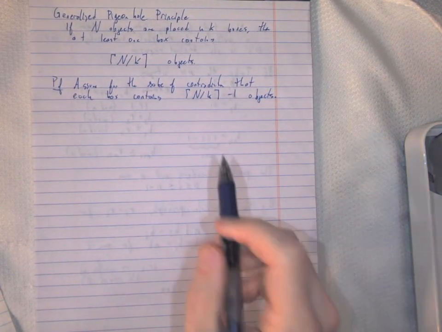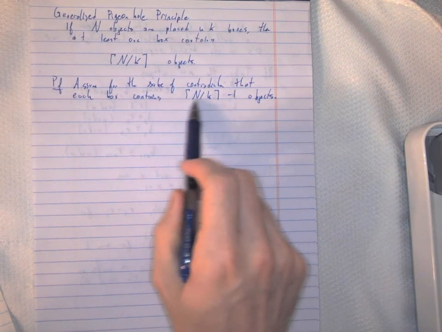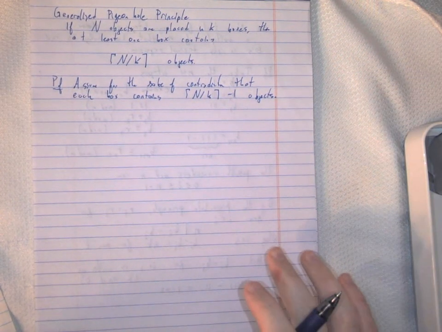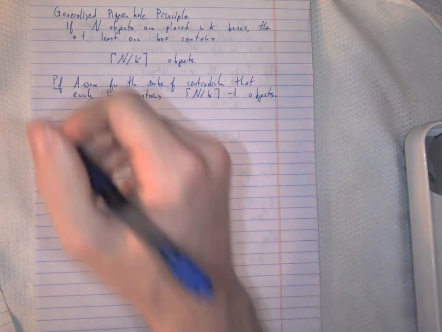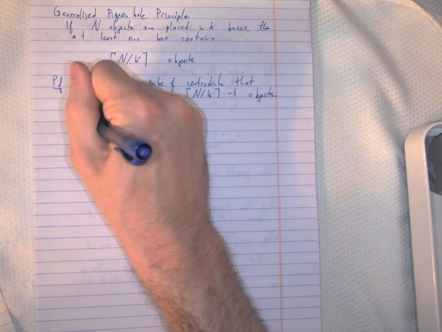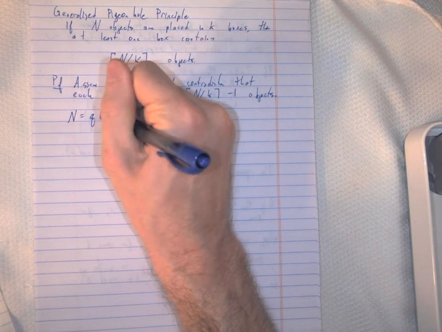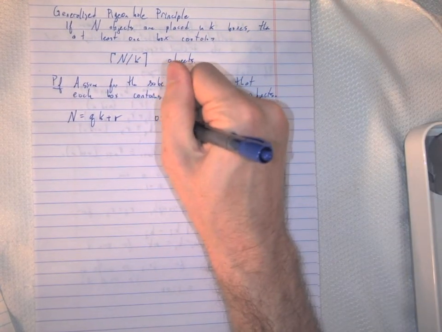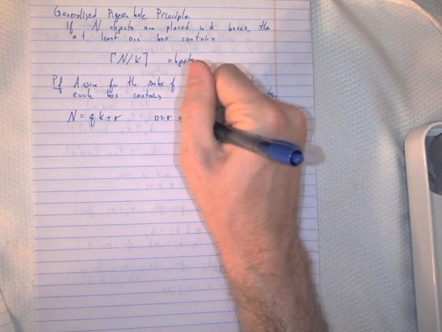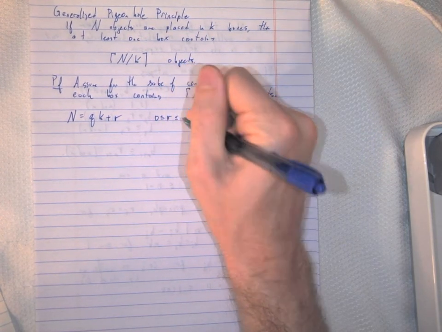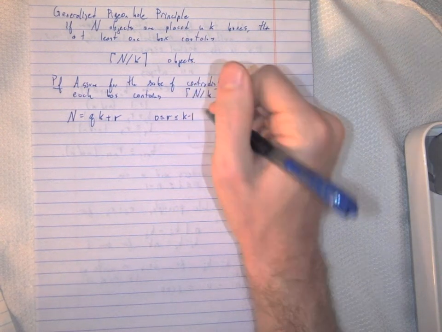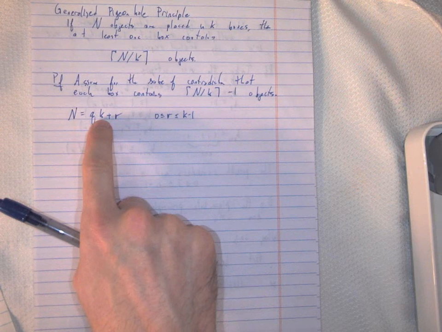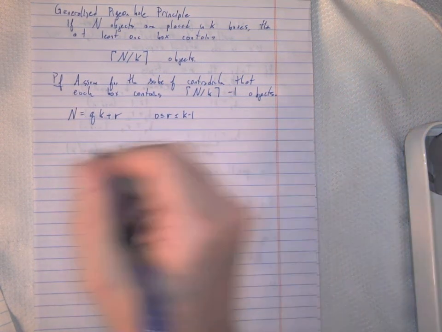Now I want to examine this number right here, this ceiling of n divided by k. What's going on is I'm doing the division rule. So I'm writing n is equal to qk plus r for 0 less than or equal to r less than or equal to k minus 1. This is division with remainder. My remainder's r, I'm dividing by k, and q is my quotient.